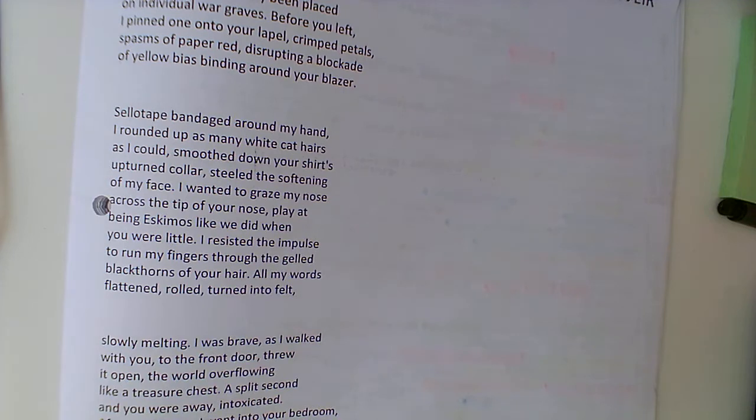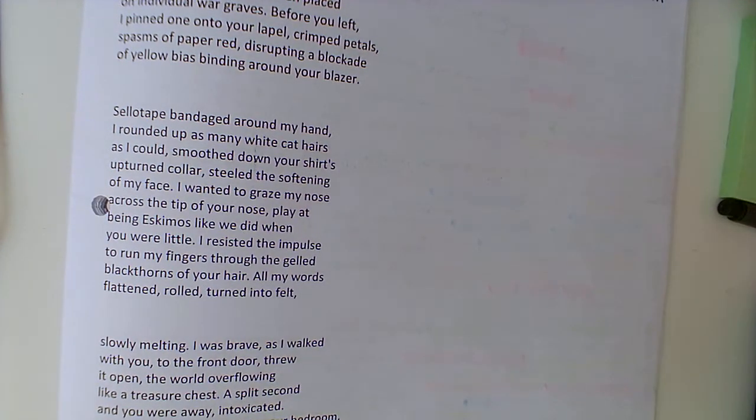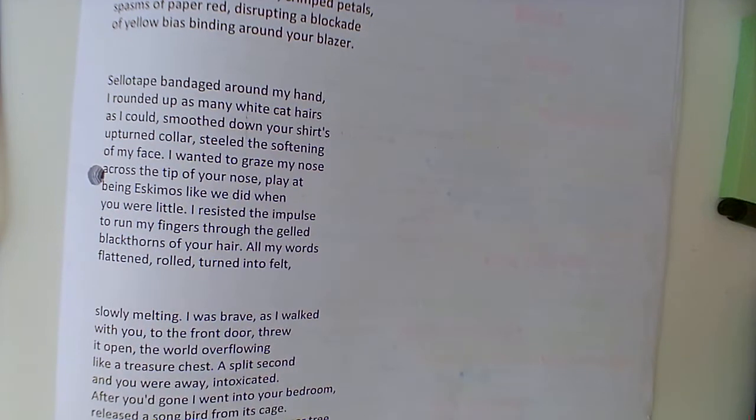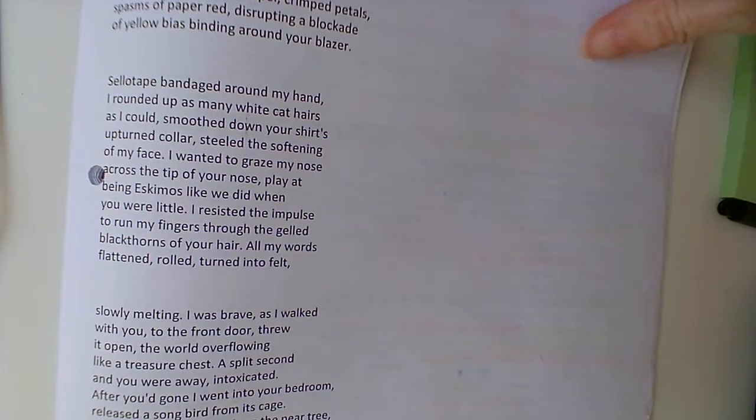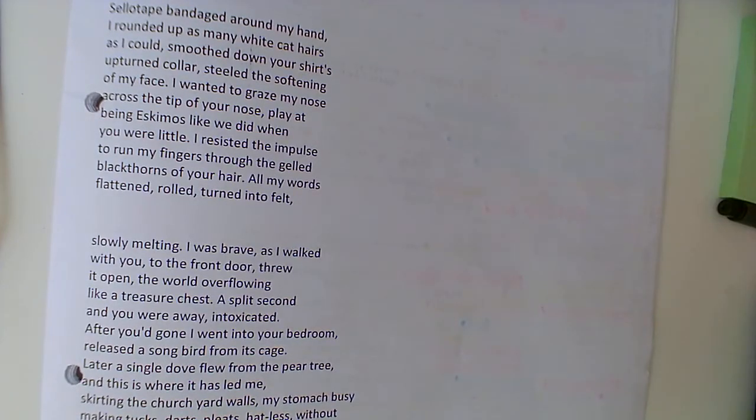All my words flattened, rolled, turned into felt. Slowly melting, I was brave as I walked with you to the front door. Threw it open, the world overflowing like a treasure chest. A split second and you were away, intoxicated. After you'd gone, I went into your bedroom and released a songbird from its cage. Later, a single dove flew from the pear tree, and this is where it has led me.